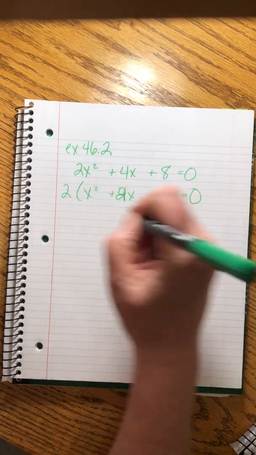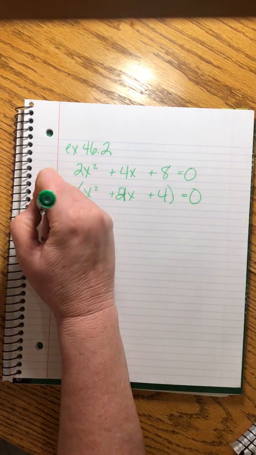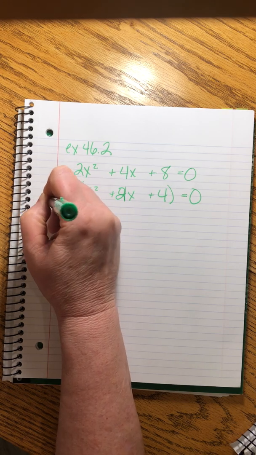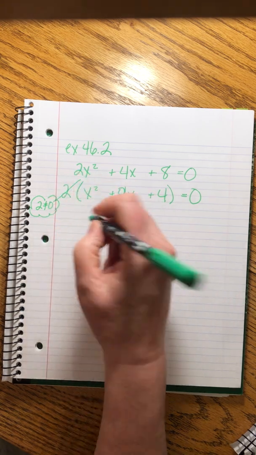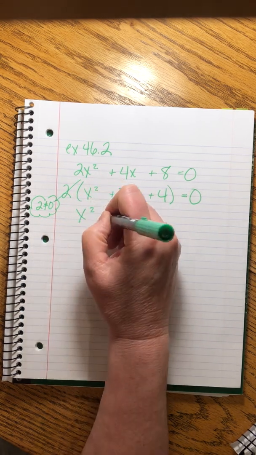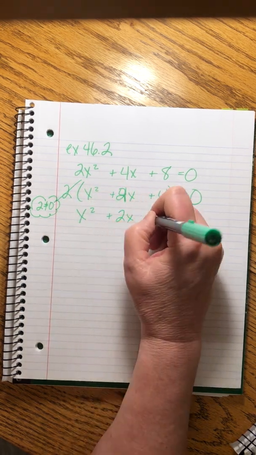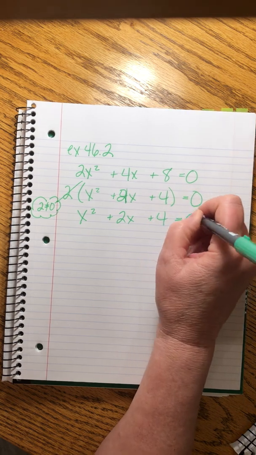So we can say 2 does not equal 0. That's not going to be part of our solution. So we can just drop that, and we'll change this to be x squared plus 2x plus 4 equals 0.